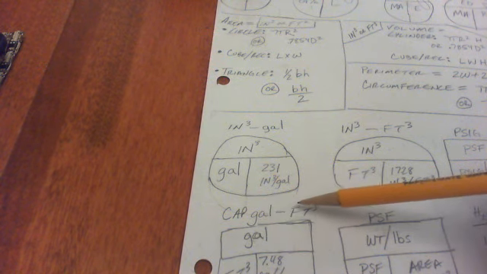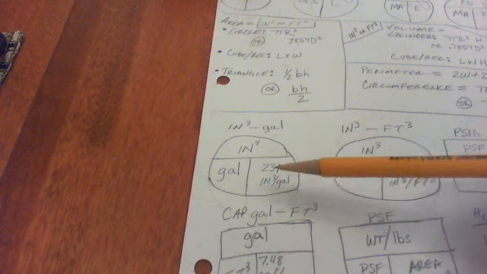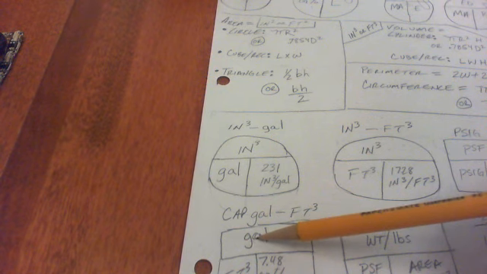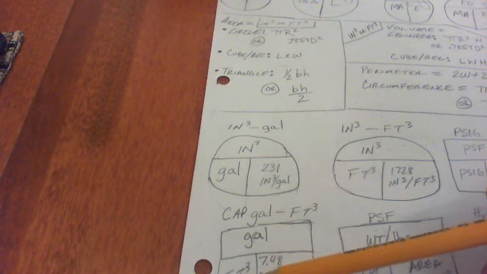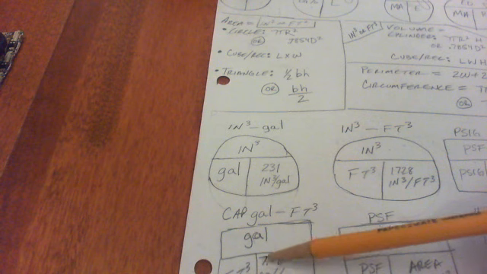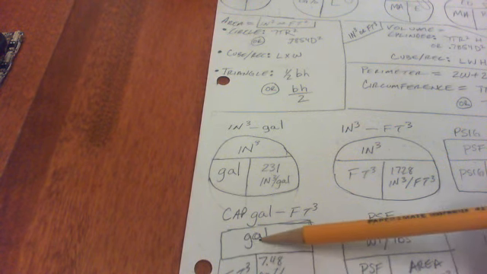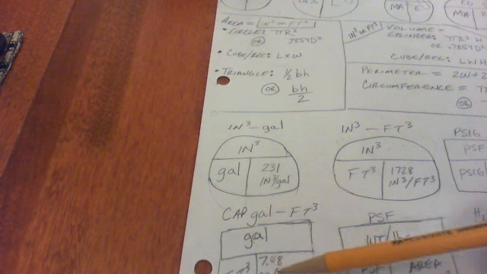For capacity of gallons to cubic feet, you take your gallons, plug it in there, or your cubic feet, you plug it in there, whichever one of those you have, and you multiply or divide depending on where you're at. Dividing if you have this, multiplying if you have this.